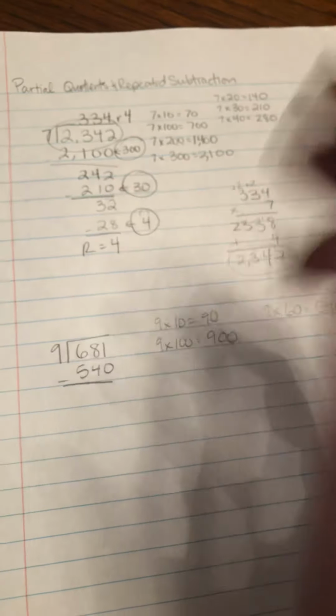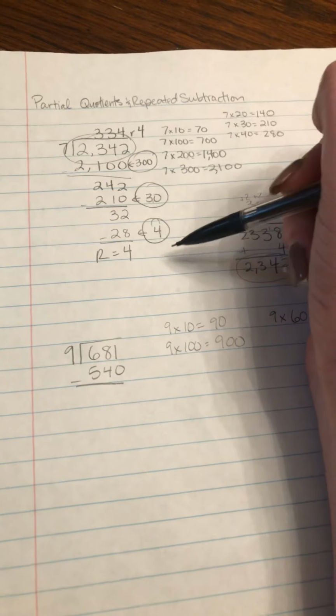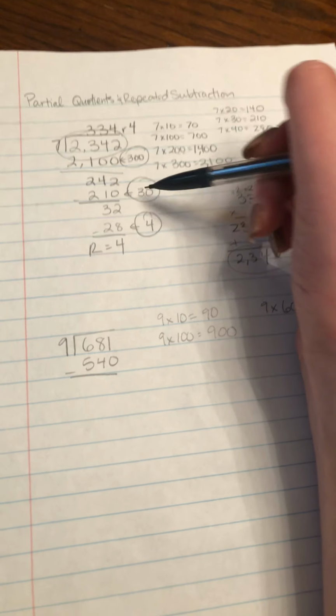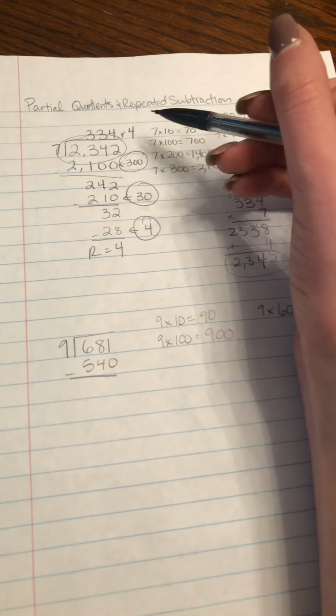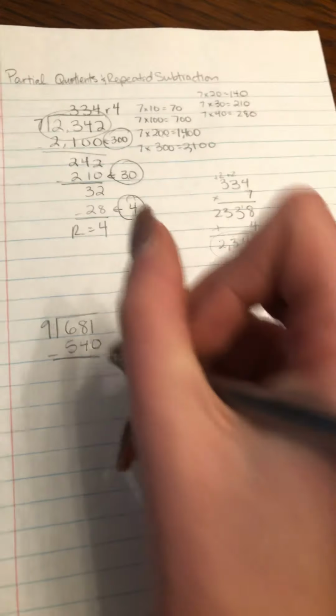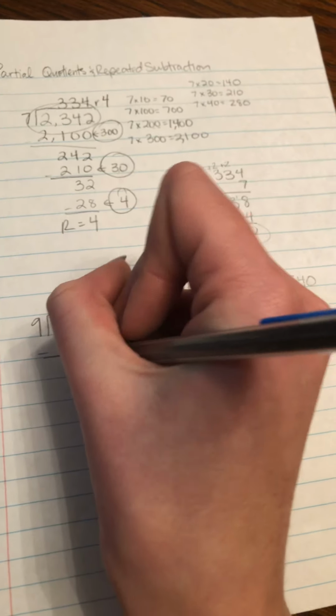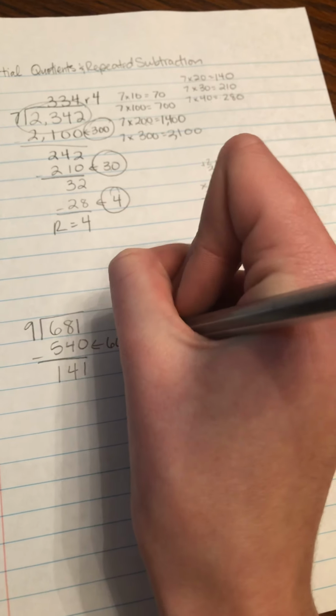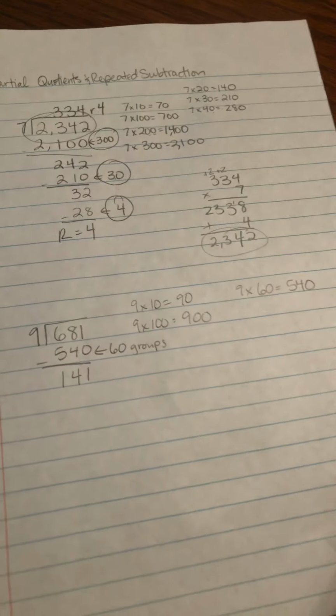A lot of times we'll see kids solve it different ways, but if they know their basic facts and do the math correctly, they'll get the same answer. We could have done 300 groups here, then 10 groups, and 10 groups, and 10 groups, and 4. A lot of times they'll break it up differently depending on the facts that they're most comfortable with. I'm going to subtract that. I should write this was 60 groups. So I have 141 left.